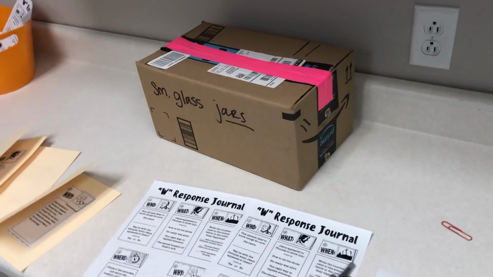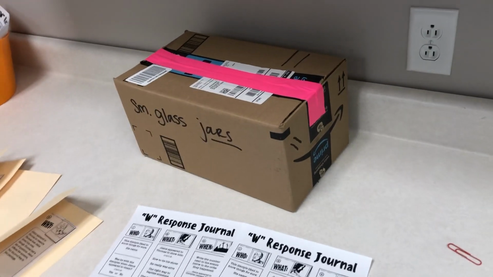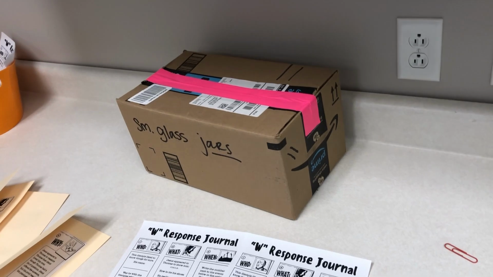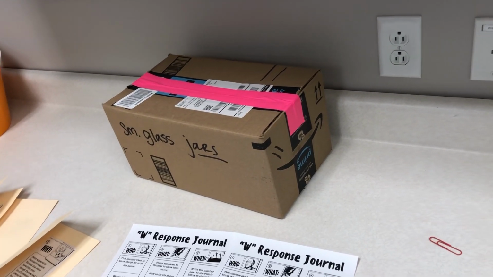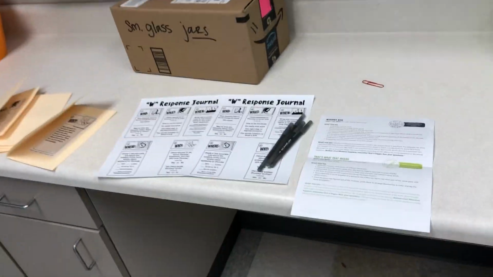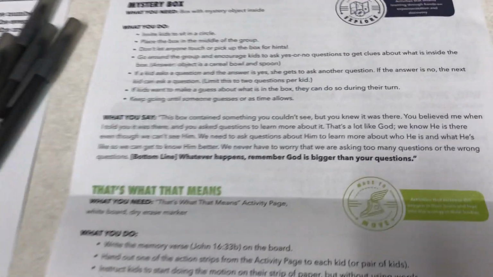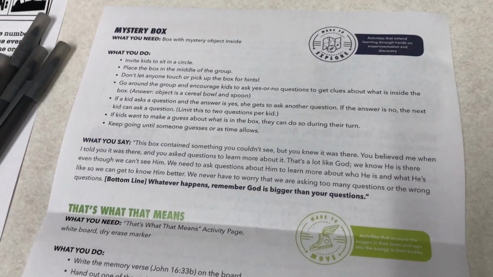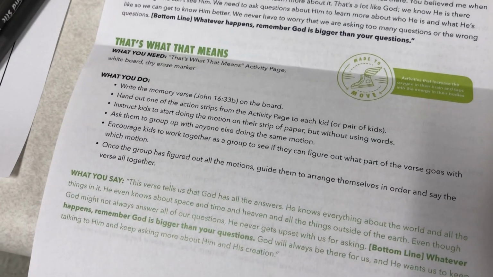So it's kind of like a 20 questions type thing. So what's in the box, but the other kids can ask yes or no questions to try to narrow down what they think is in the box. Then the discussion with that talks about the importance of questions and how it's okay to have questions.